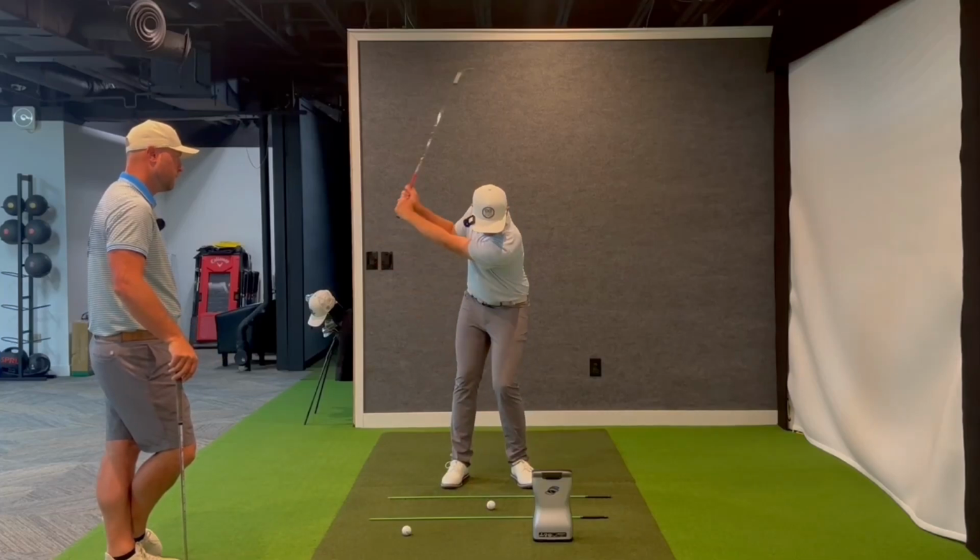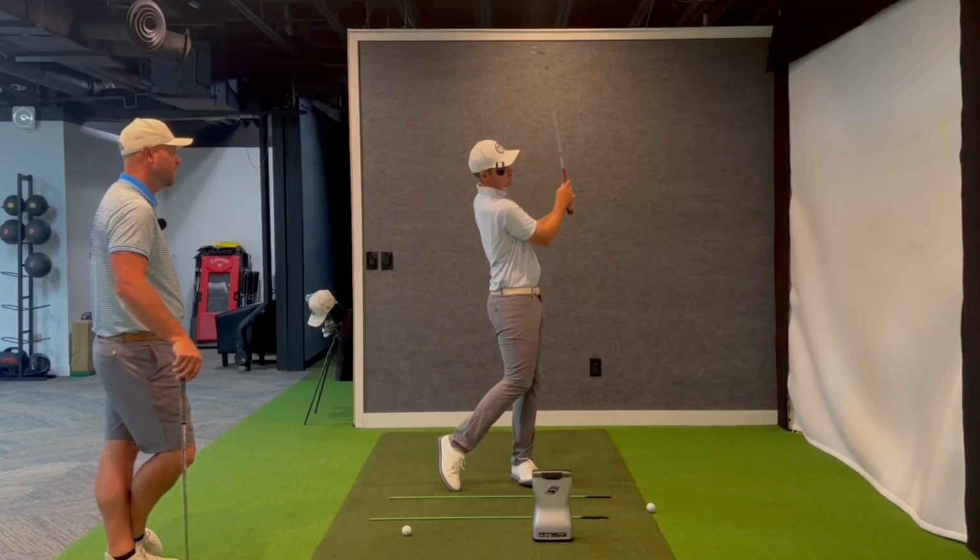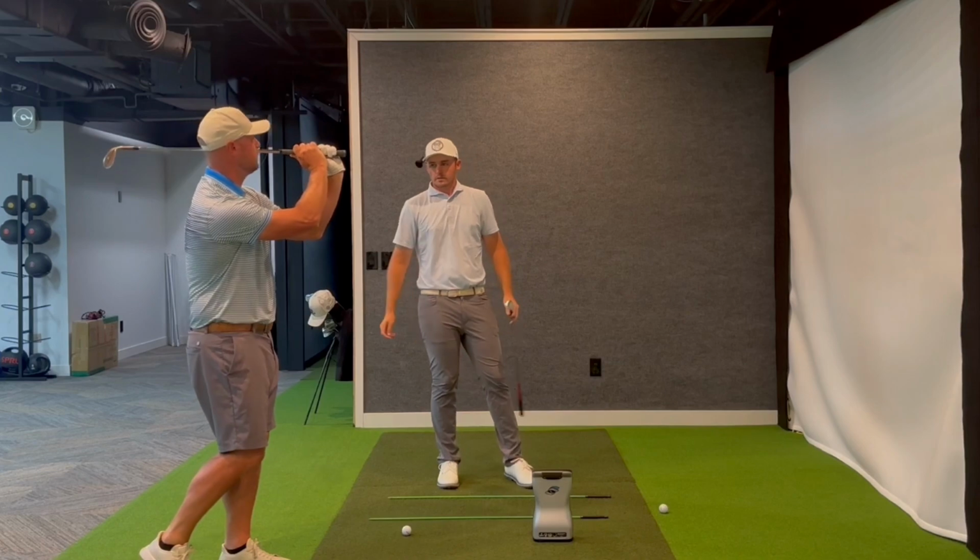Same system. Ooh, so good. And feel the club just hinge right up over your left shoulder too? There's your radial.